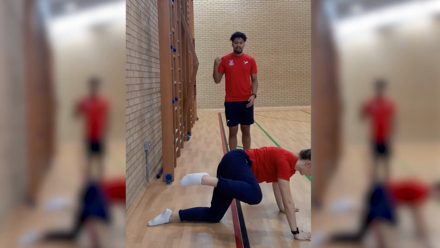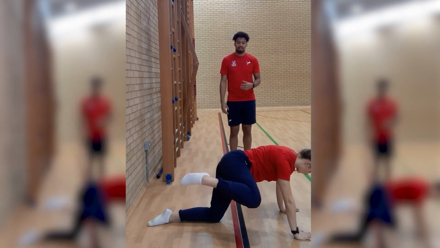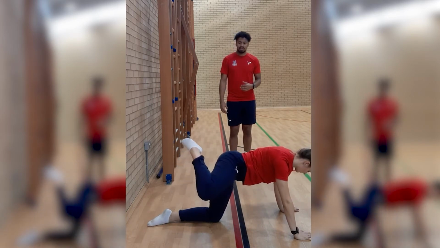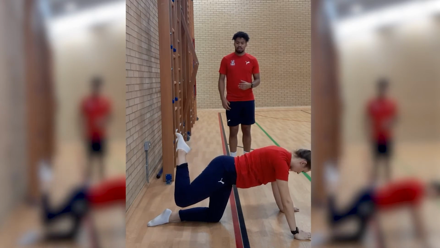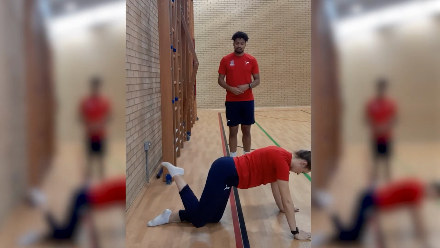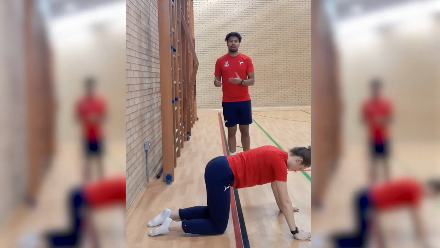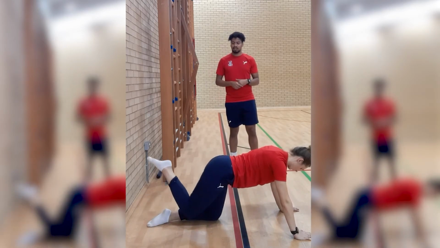While keeping that knee bent, almost like she's holding a tennis ball behind her knee, she's going to rotate and begin to go backwards before coming back in. If we want, we can reverse this movement and go back in the other direction before switching legs.